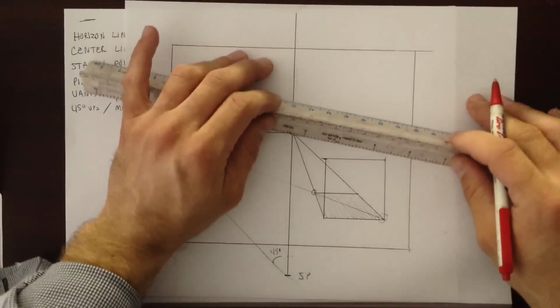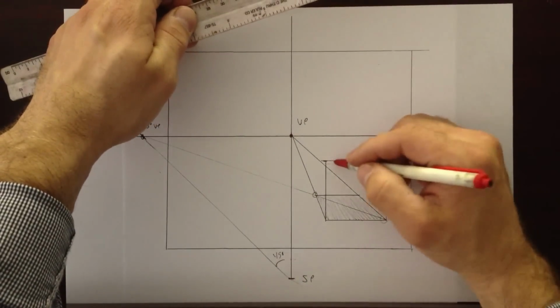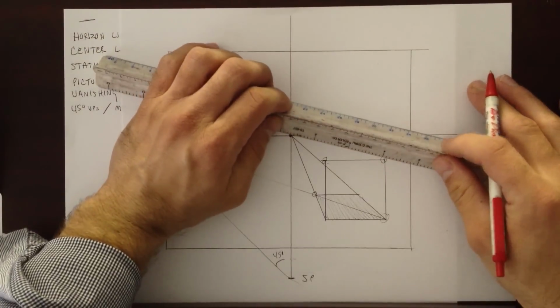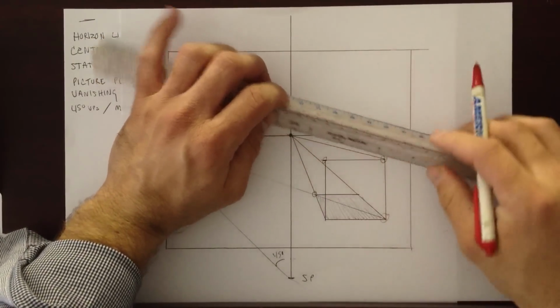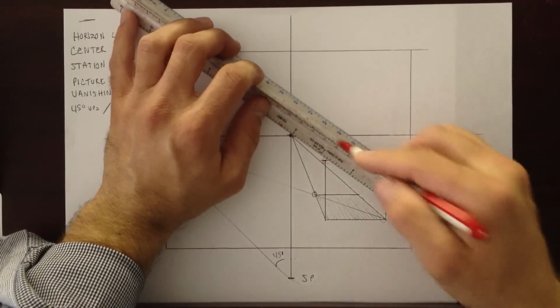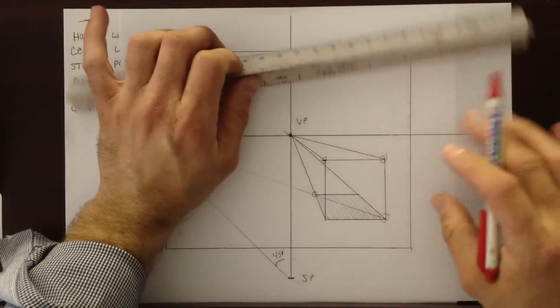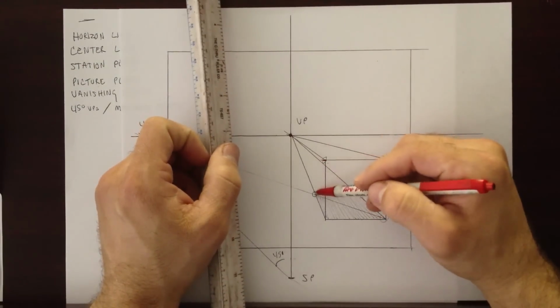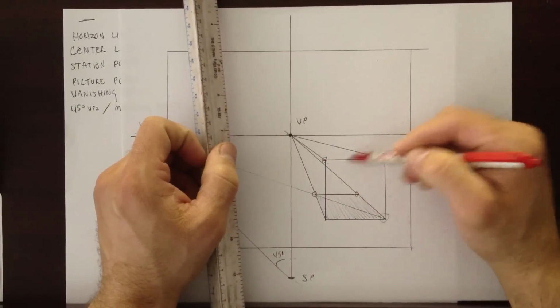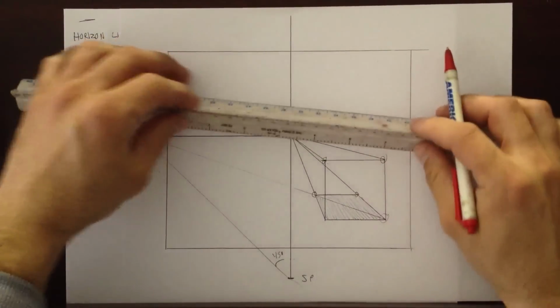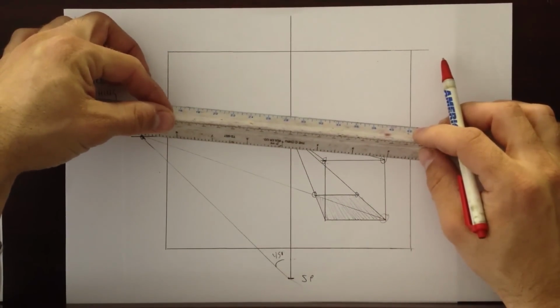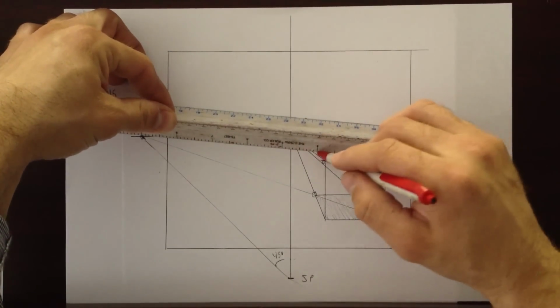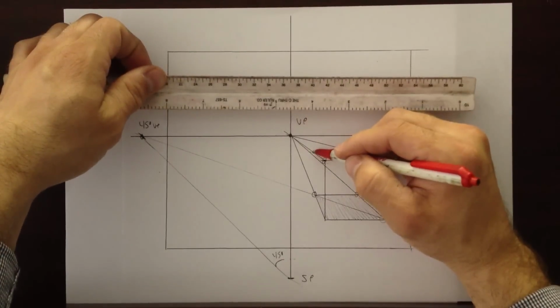Alright, next we're going to start these two upper right and left corners. We're going to run lines again back to the central vanishing point. Okay, and what we could do is simply run lines from these back corners here and here up to the diagonals. Or you could, again, use your 45-degree vanishing point to establish where that back corner is going to be.